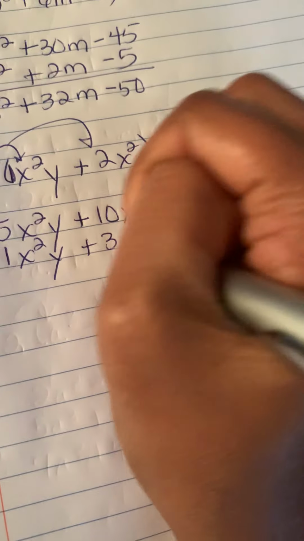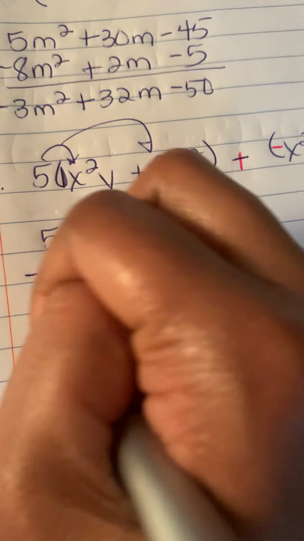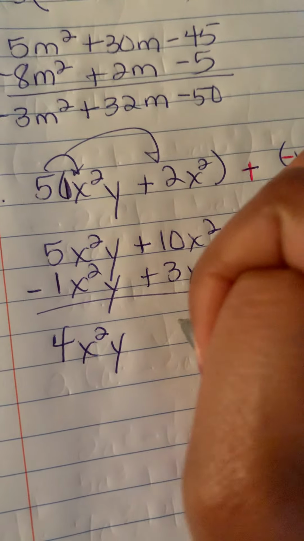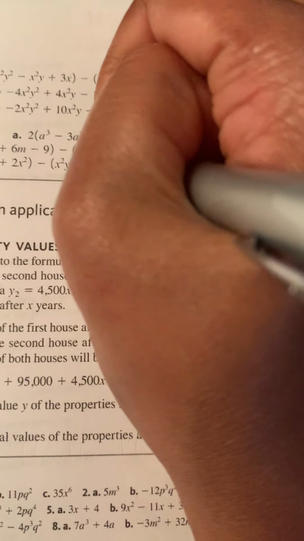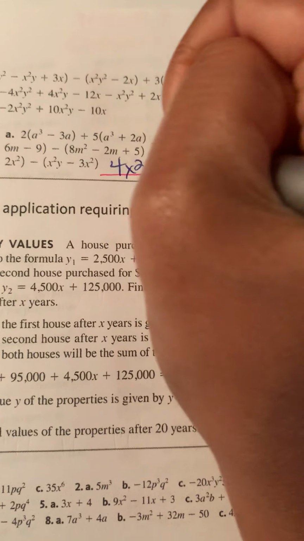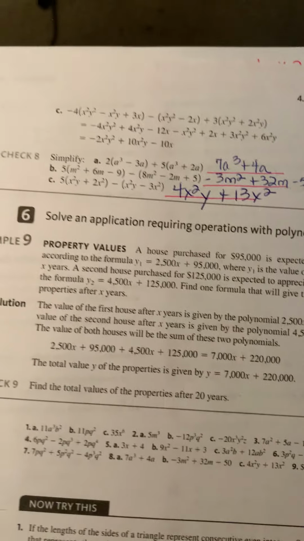It goes here. So negative 1, you need to put a 1 in front. And for my 3x squared goes here. So 5 minus 1 gives me 4x squared y. And 10 plus 3 is 13x squared. So 4x squared y plus 13x squared.